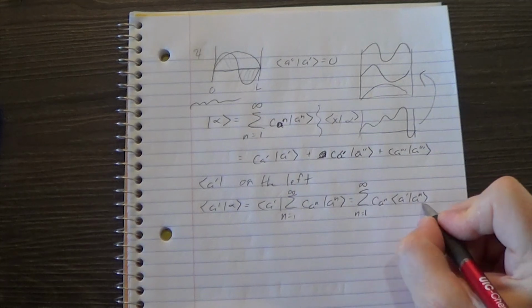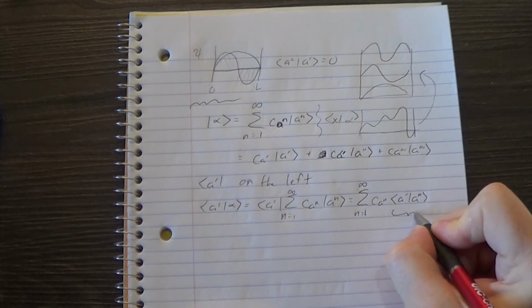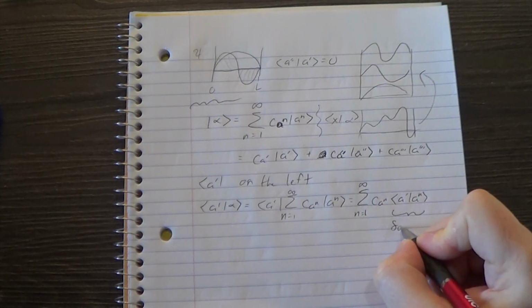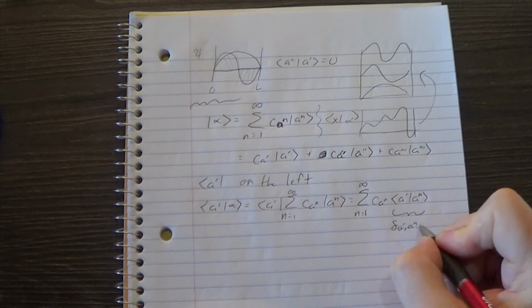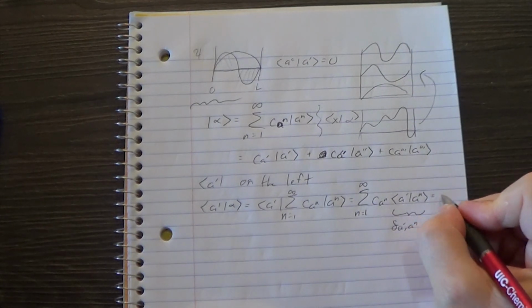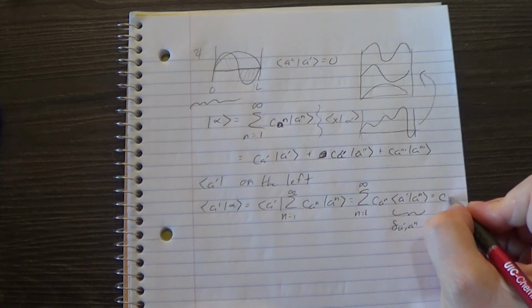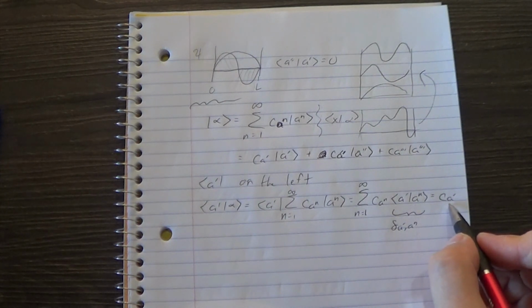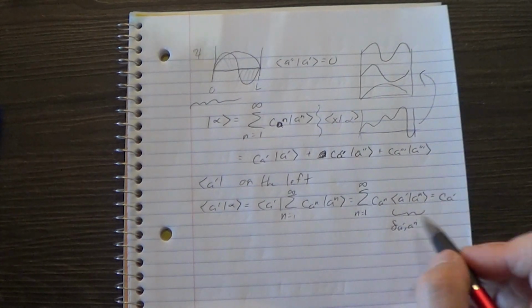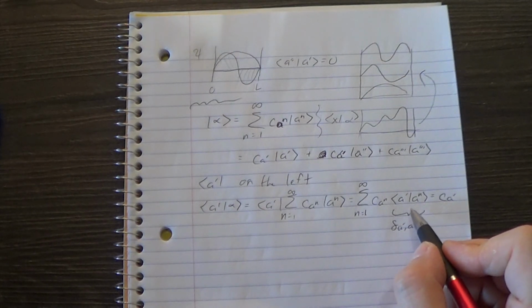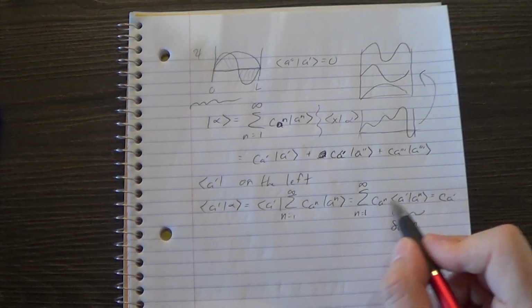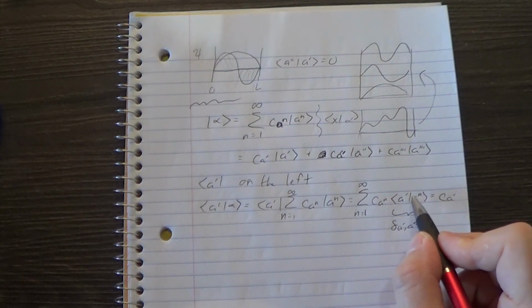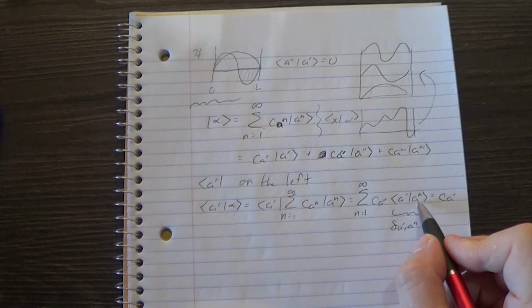Okay, now here we see that we've got ourselves an inner product, and we've already talked about that this thing is a Kronecker delta of A prime and A to the n. Now this is just pure logic. It's just equal to a constant, right? Now let's think about why this is. Kronecker delta says that unless you're talking about the first term in this sum, where a to the n is A prime, the inner product is 1.